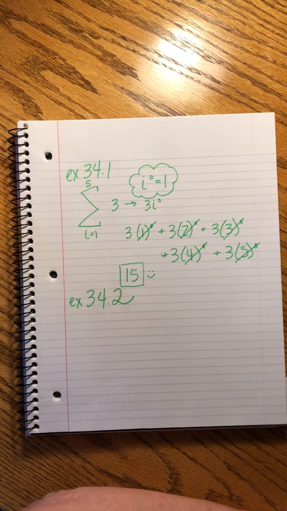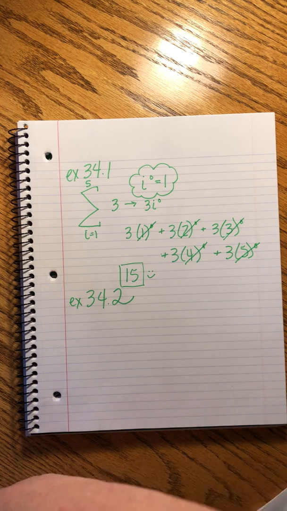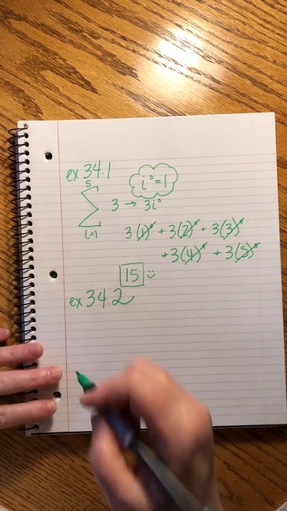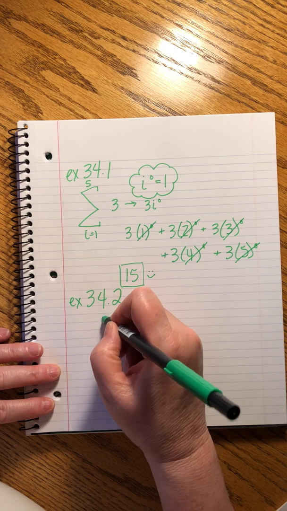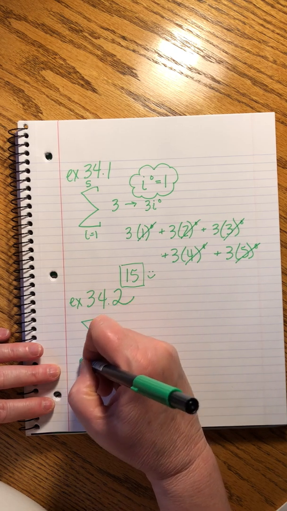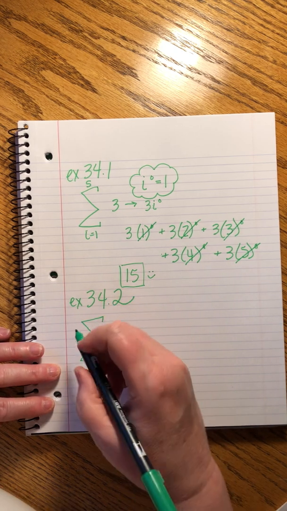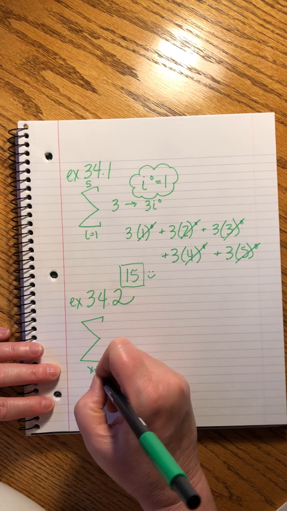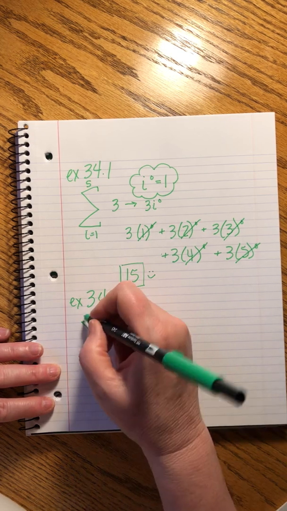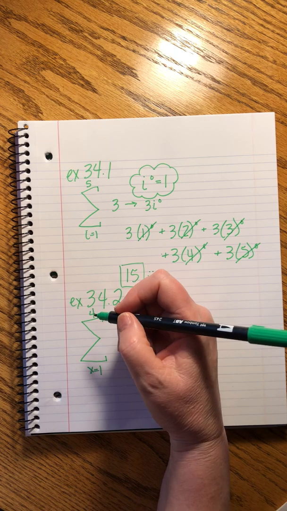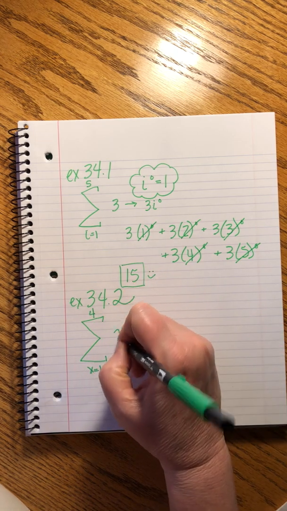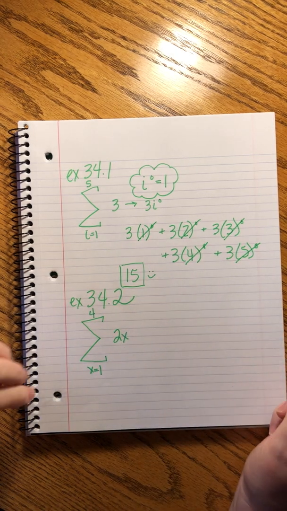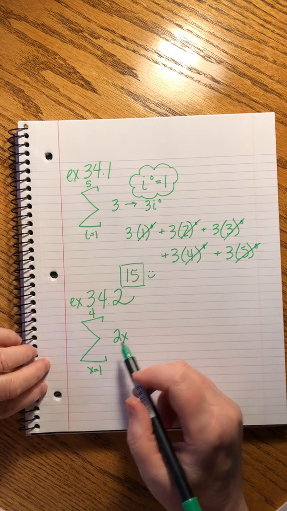34.2. Here we go. X equals 1. We go all the way up to 4. And our typical element is 2 times x. All right. These are pretty easy.